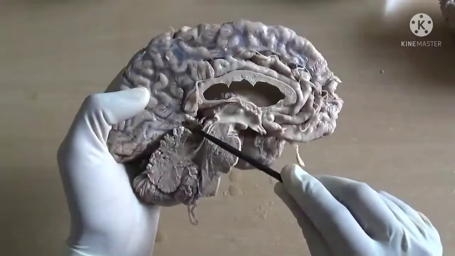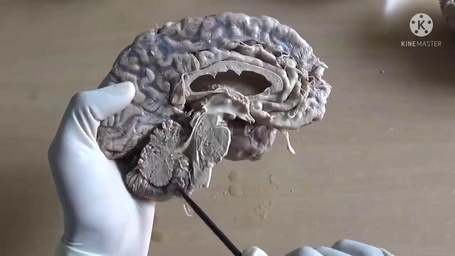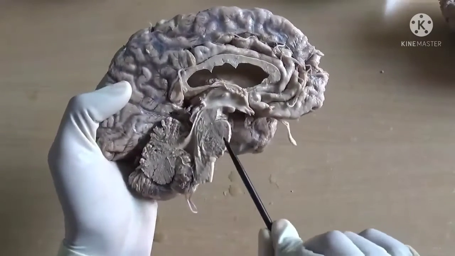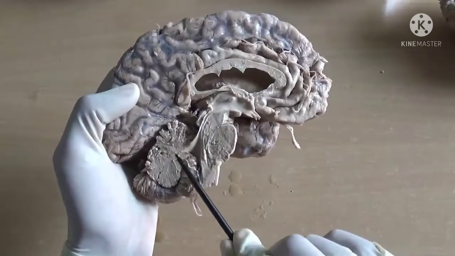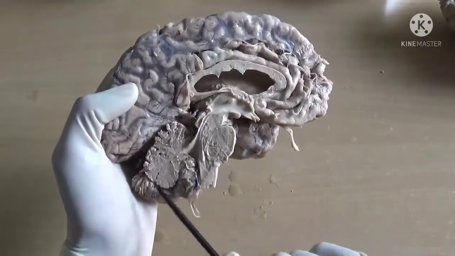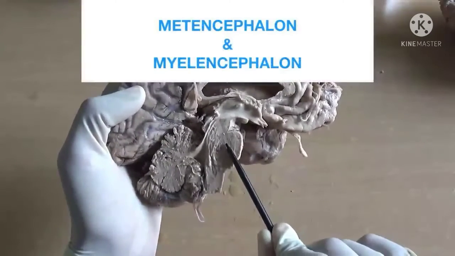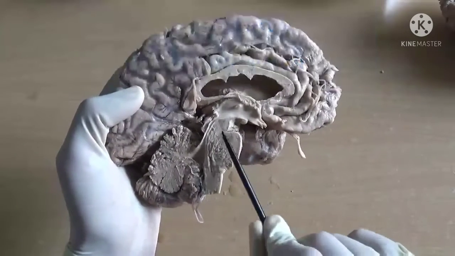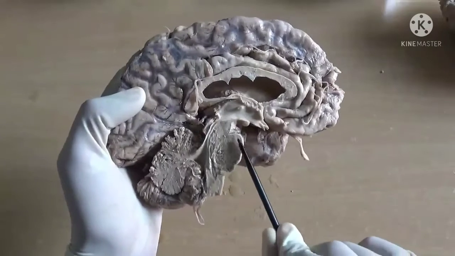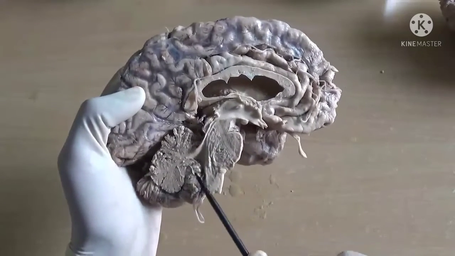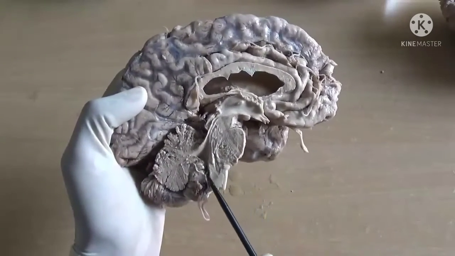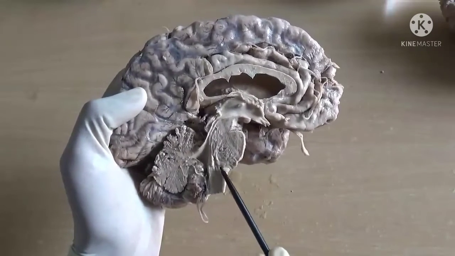Now next to the midbrain is the hindbrain. It is made up of three structures: pons, medulla and cerebellum. So the hindbrain or rhombencephalon is subdivided into metencephalon and myelencephalon. The metencephalon develops into the pons in front and the cerebellum behind, and from the myelencephalon the medulla oblongata is developed.